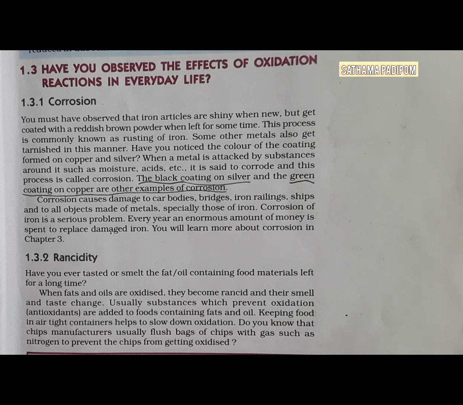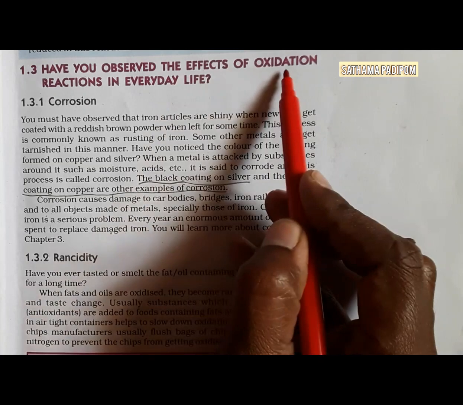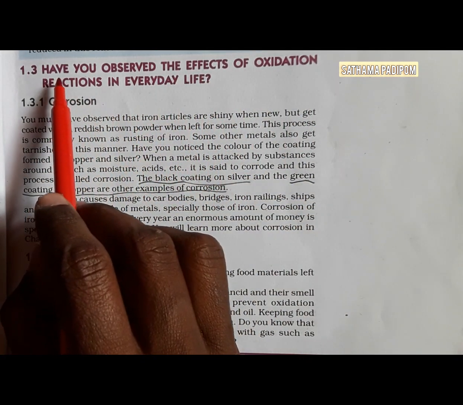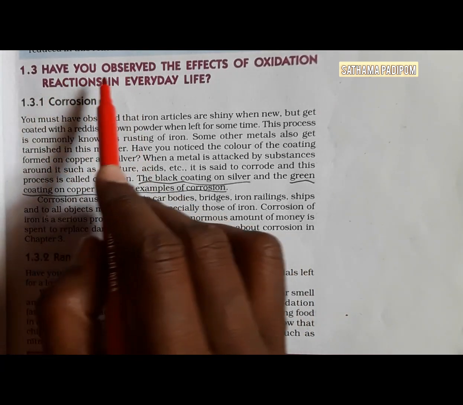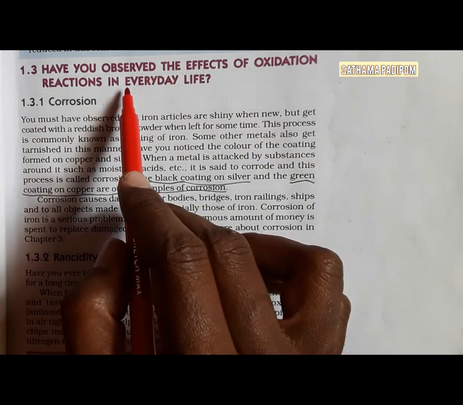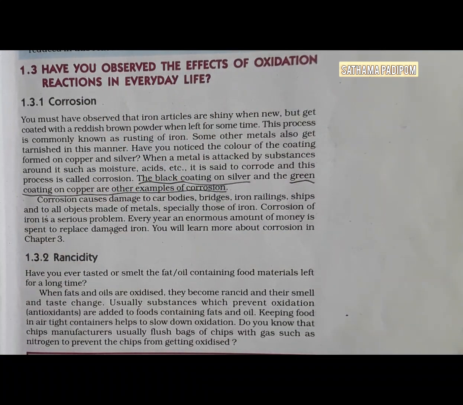So in the last video we discussed oxidation and reduction reactions, and in today's class we are going to discuss corrosion and rancidity, which we can say are effects of oxidation. Look at your NCERT book, page number 13. Have you observed the effects of oxidation reactions in your daily life?